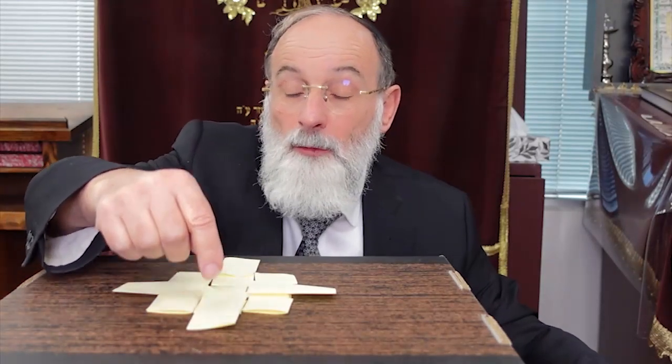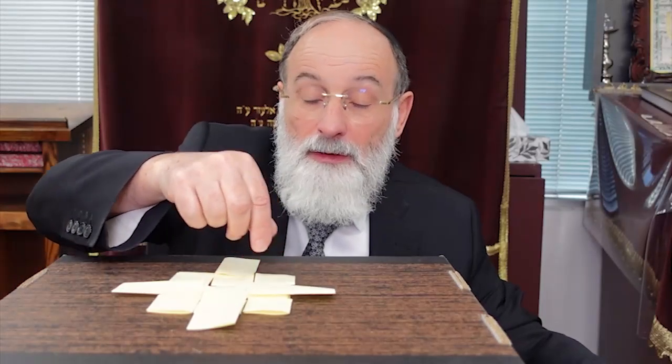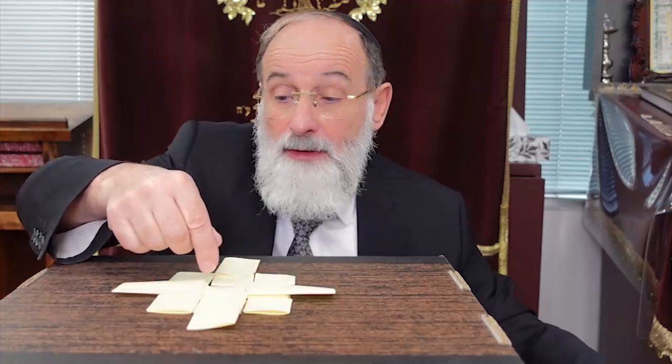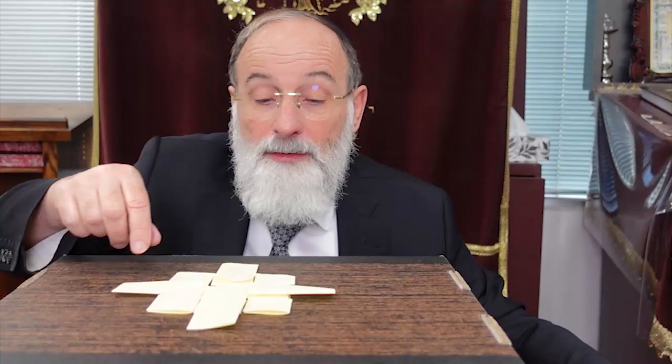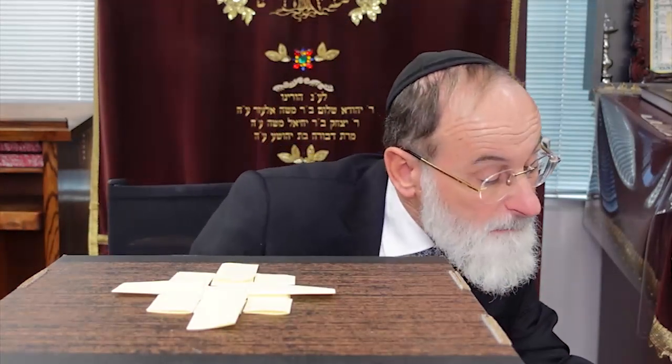You have the 4 areas that the tchum extends out, and they are 1,000 by 2,000, 1,000 by 2,000, and you have 4 of these areas. So therefore, you have now 8 million. 1,000 by 2,000 is 2 million square amas, and with 4 of them, 8 million square amas. And then the corners, there's 4 corners.